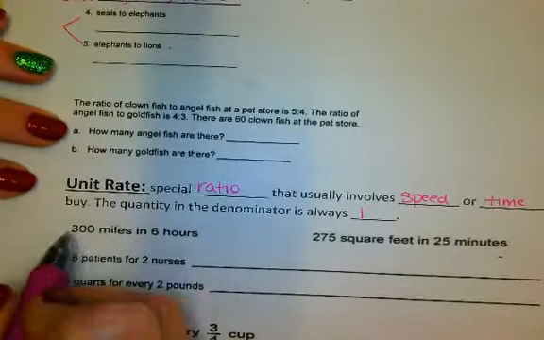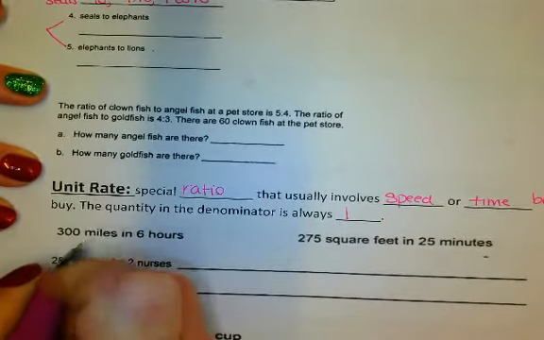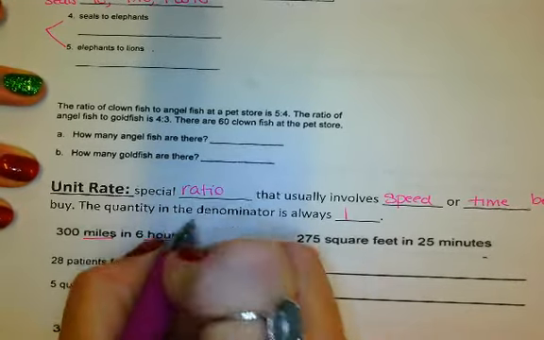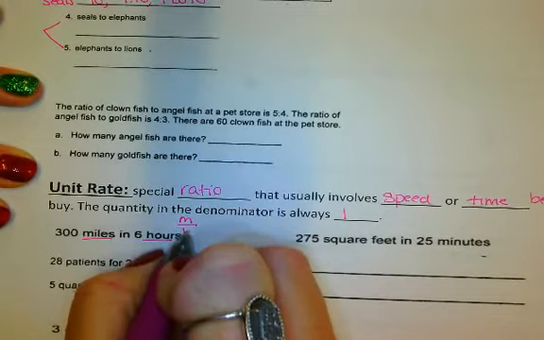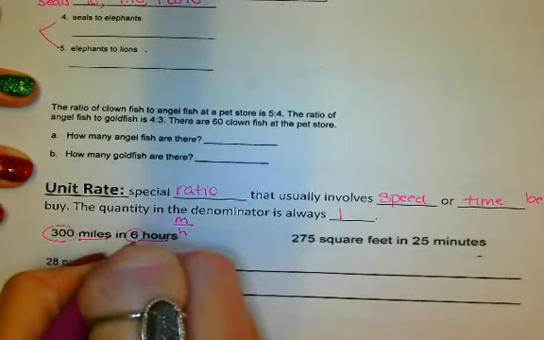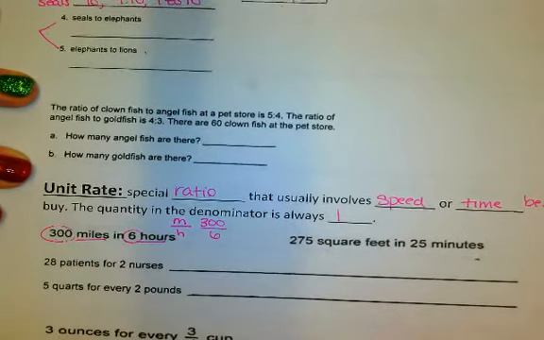So, let's start here. Let's start with what our ratio is. What are we talking about? What are the two things we're comparing? We're comparing miles and hours, right? So we have M over H for miles and hours. So we have 300 miles for every 6 hours.